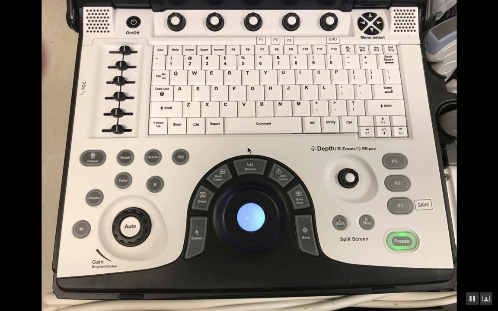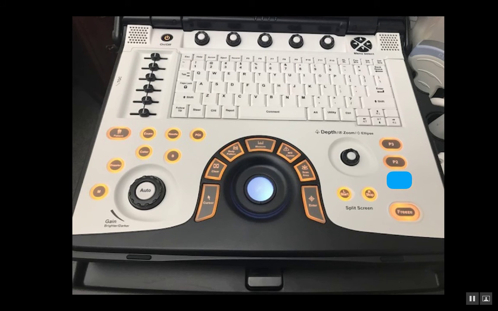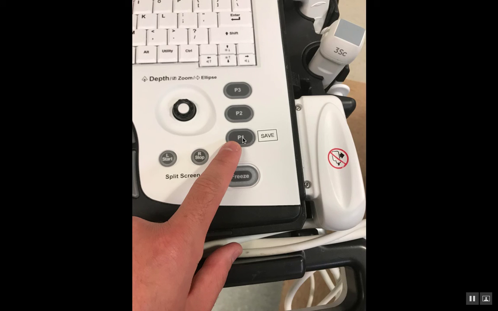They both work. Now, from there, you're going to scan. You have your patient information. It's ready to go. It's on the screen. And now you need to save. The way you save clips is by pressing this button here, P1 or save. This will save 4-second clips. So you press save, and then the machine starts to record for 4 seconds, and you'll hear a click that indicates that you're saving.